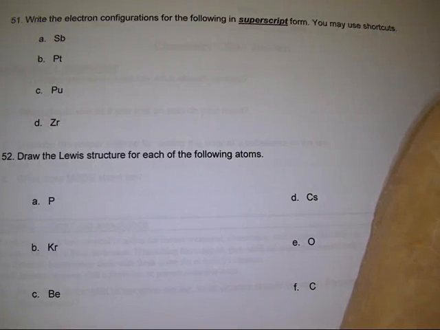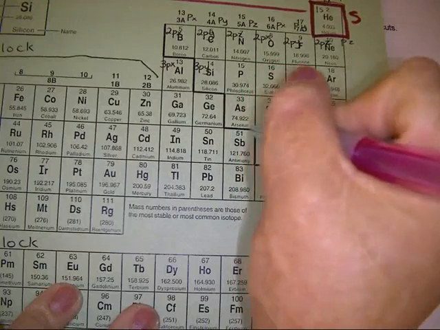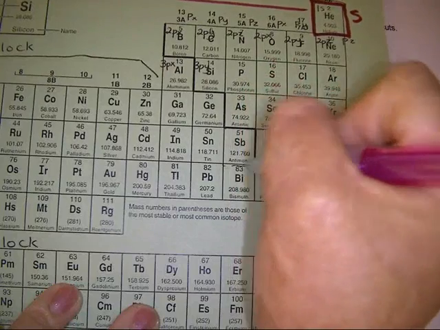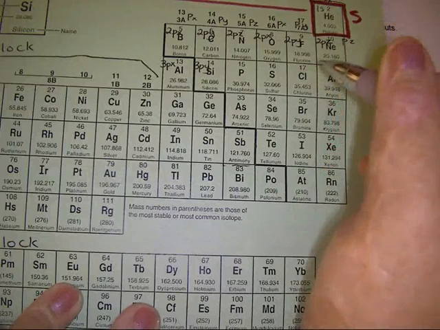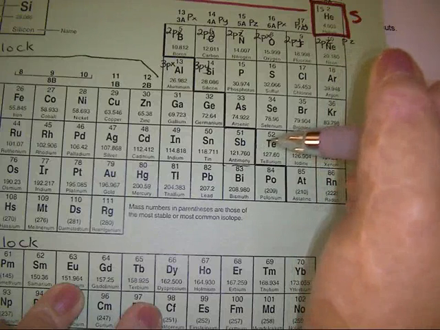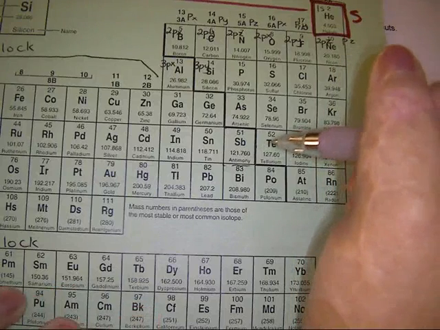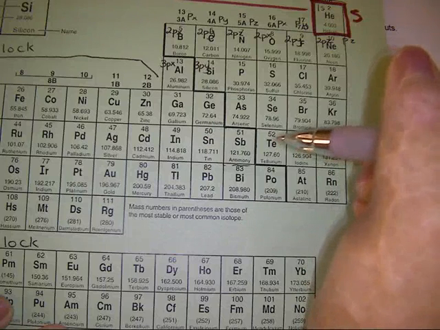So let's look at how this works. Part A, Sb. The first thing you want to do is find Sb. It is right over here, number 51. If I go from number 1 all the way to number 51, this electron configuration will take half a page. So I am not going to do it the long way; I am going to use a shortcut.